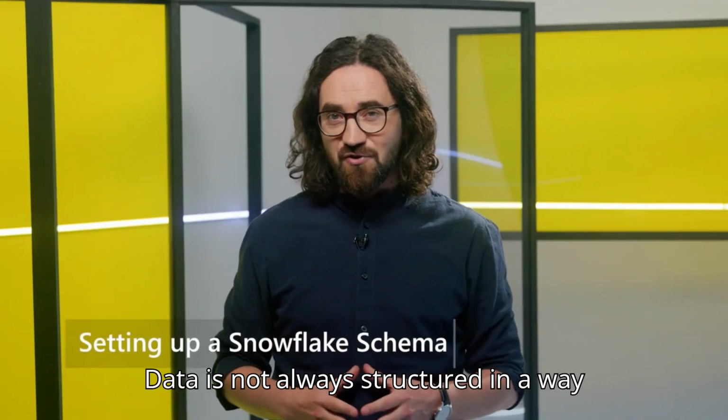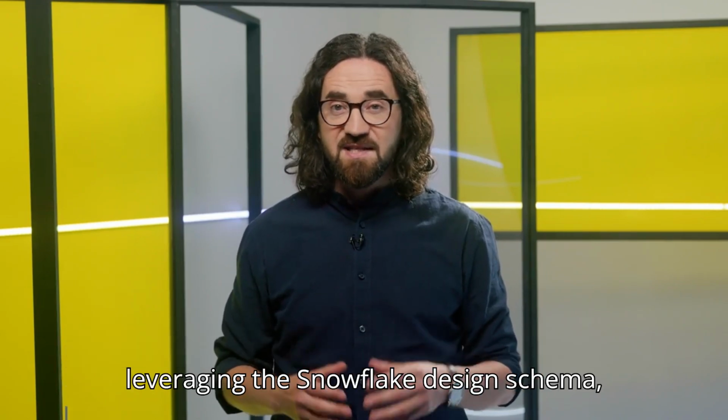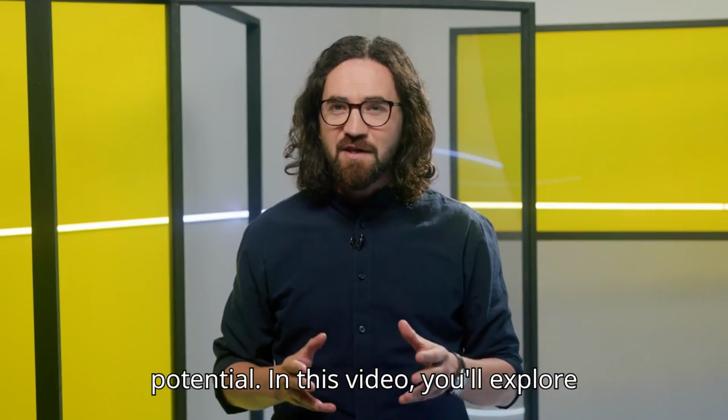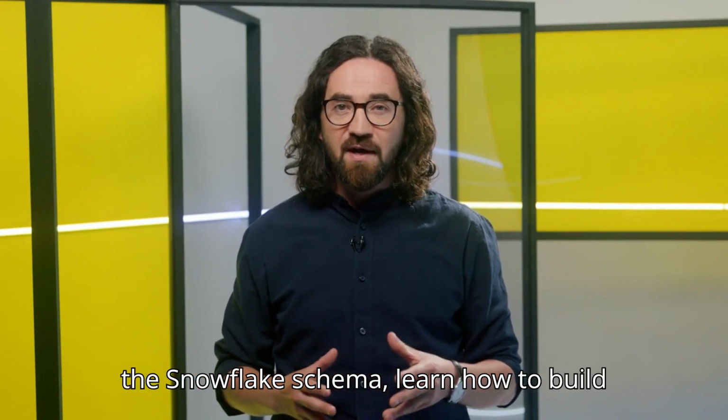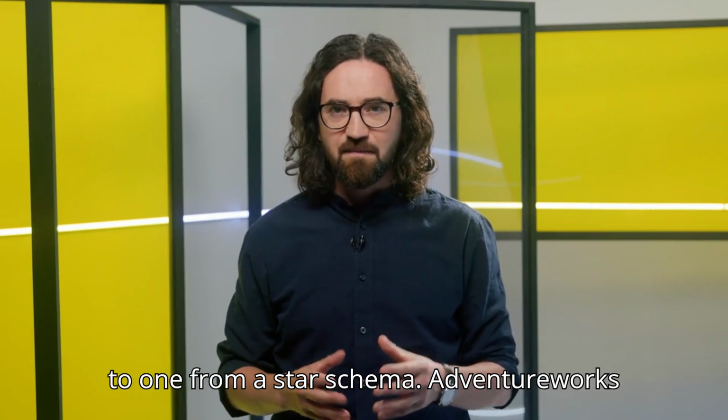Data is not always structured in a way that provides quick insights, but by leveraging the Snowflake design schema, you can unlock your data's full potential. In this video, you'll explore the Snowflake schema, learn how to build your own, and discover how to transition to one from a star schema.